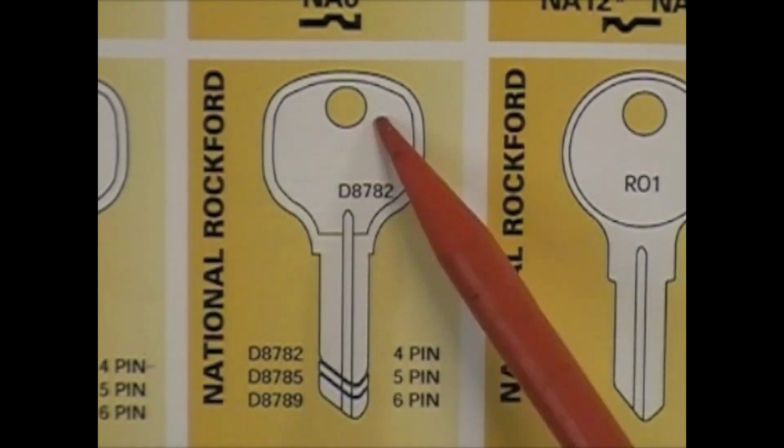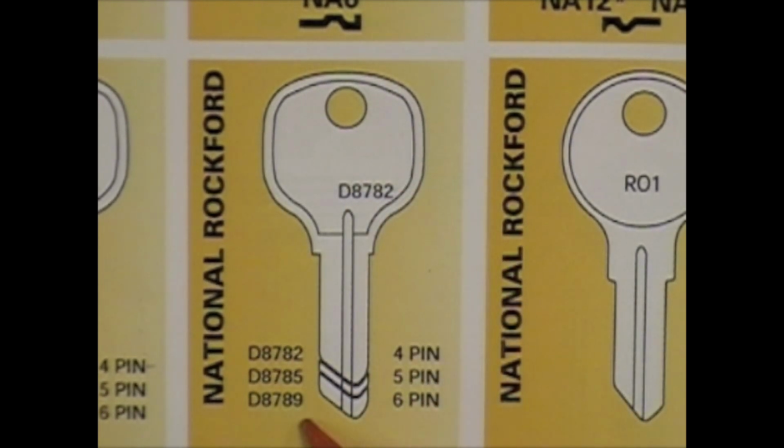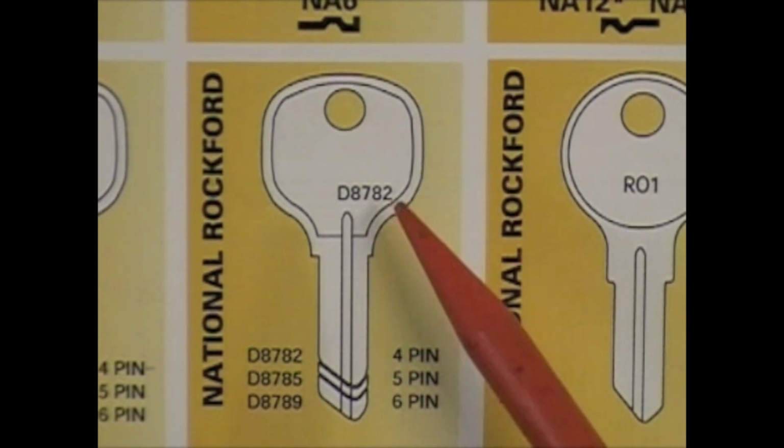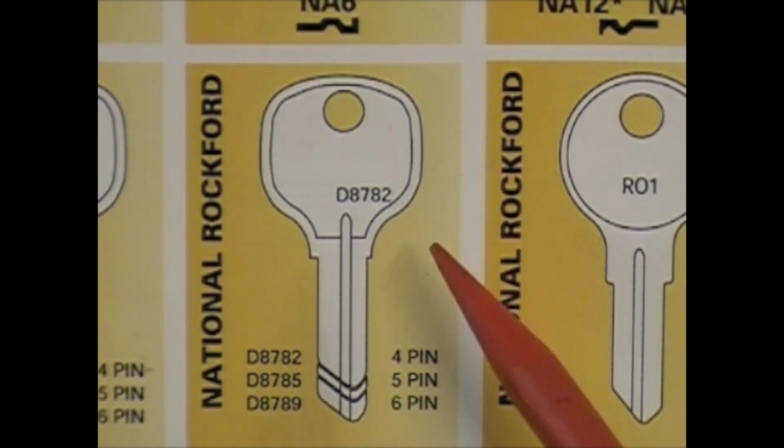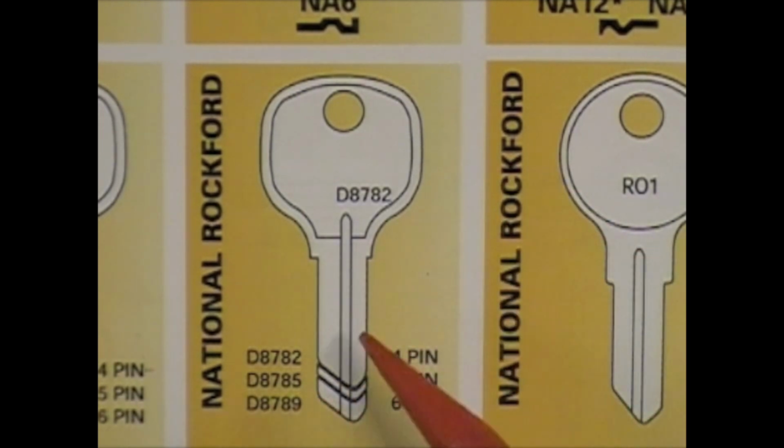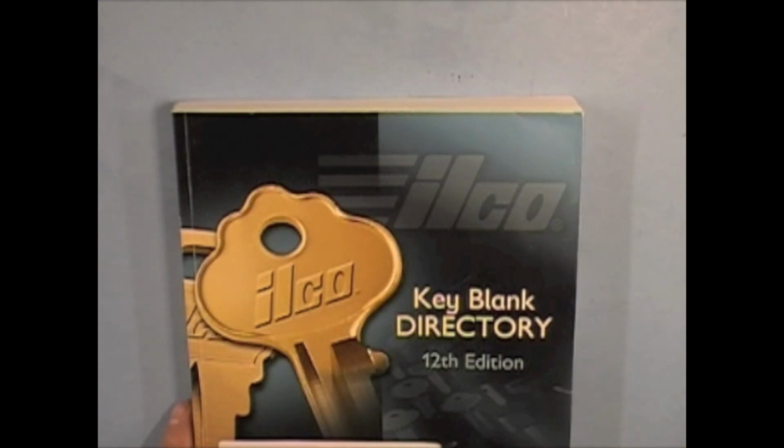It's a National Rockford key blank, and the 8789 is a longer key blank. It's for a 6-pin lock. But that's how we would go about locating the key blank in the JET catalog if we started out with an ILCO number. Okay, now this is another key blank directory, and it's one I would suggest you pick up. It's the ILCO key blank directory.